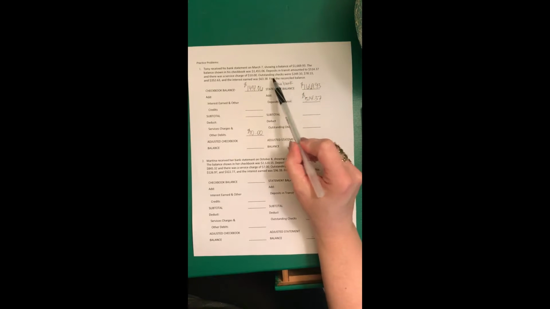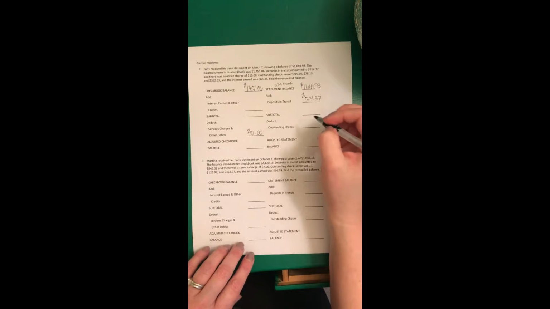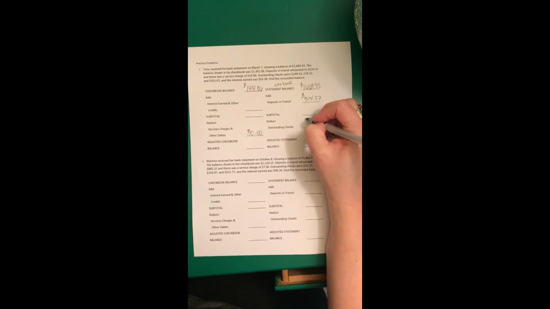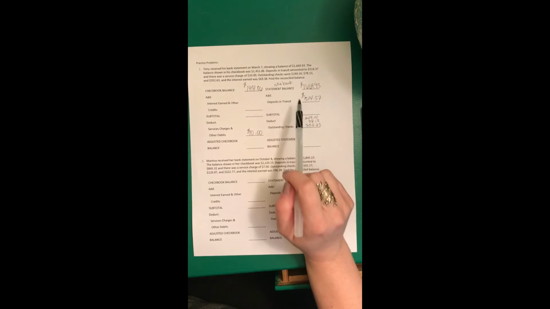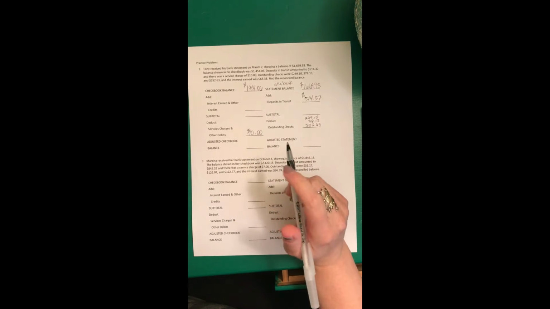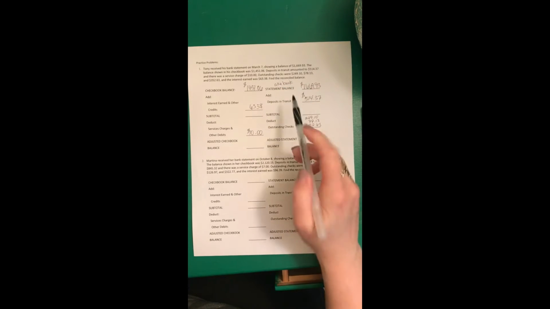I have outstanding checks, so I'm going to write these on this line here. So I've got $249.10, I have $78.13, and I've got $352.63 for outstanding checks. Then I have interest earned. So my bank knows about the interest earned, but my checkbook doesn't. So $63.38. Find the reconciled balance.